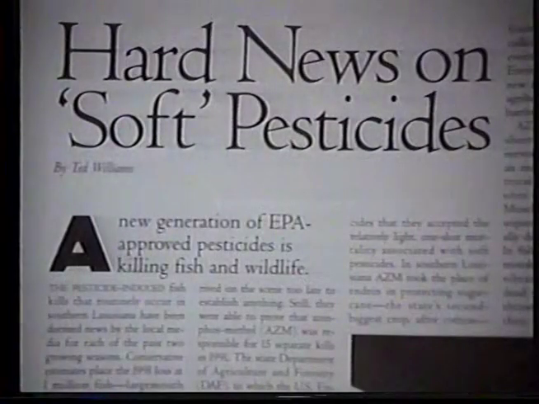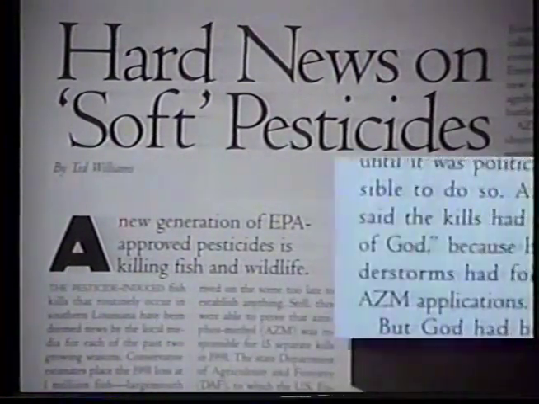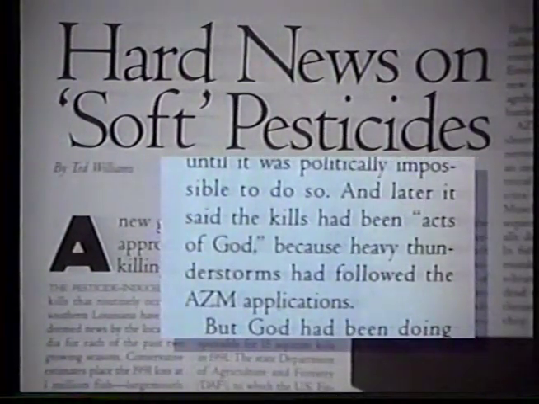Louisiana's 1991 pesticide-induced fish kill was estimated at 1 million. Although the improper application of the pesticide AZM was responsible for the deaths of the fish, the Department of Agriculture and Forestry claimed that the kills had been acts of God because thunderstorms had followed the AZM applications. With this type of attitude taken by some state departments, it is obvious that we as private citizens must step in and protect ourselves.